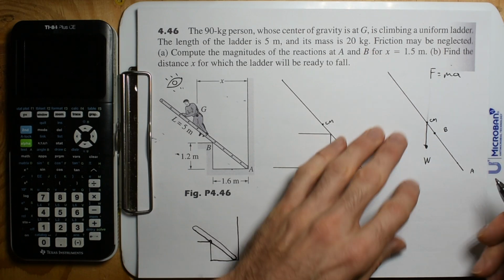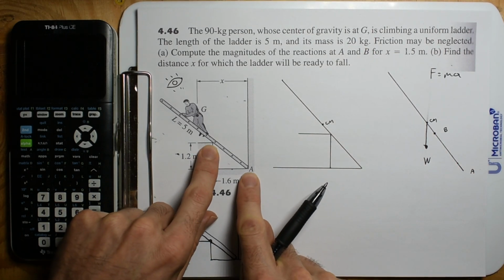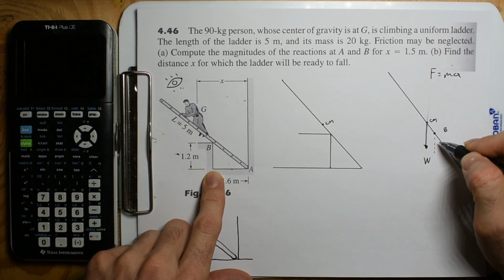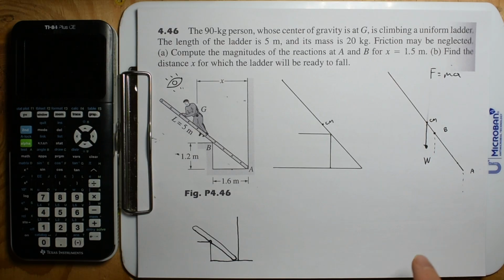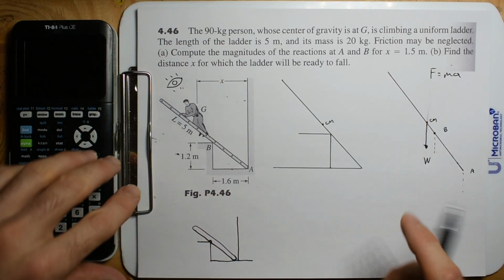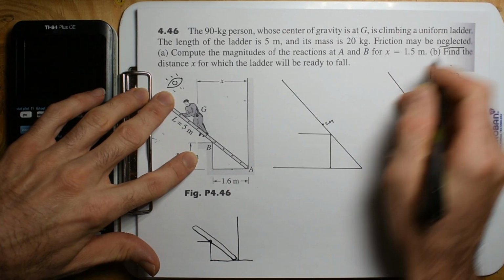So we have to go back to the diagram and apply forces in this direction. We see that the only two contact points are A and B, so we must have maybe a force in this direction to balance that out. And then here's the second aspect of it. In this problem, friction is neglected.